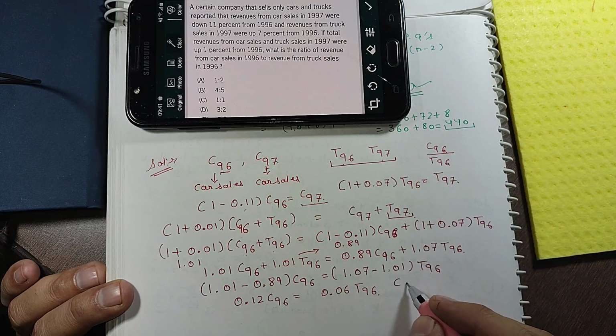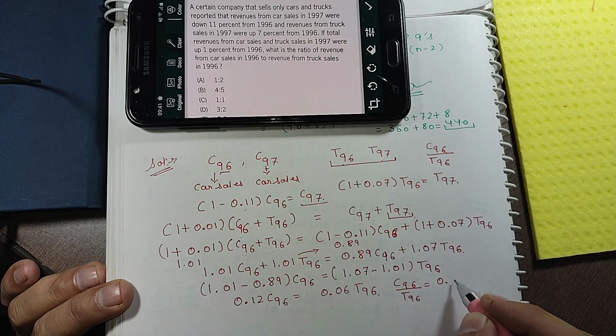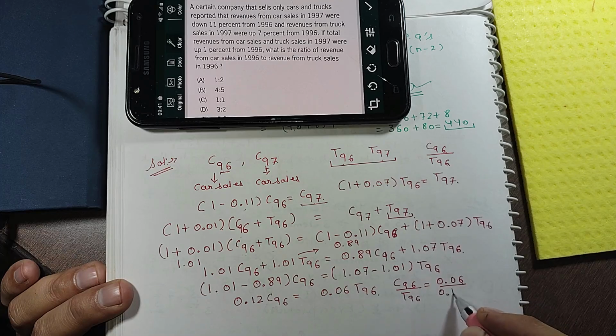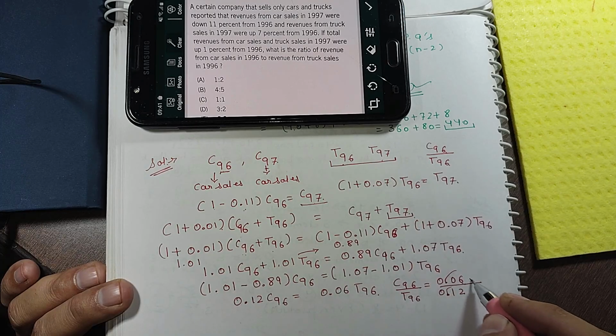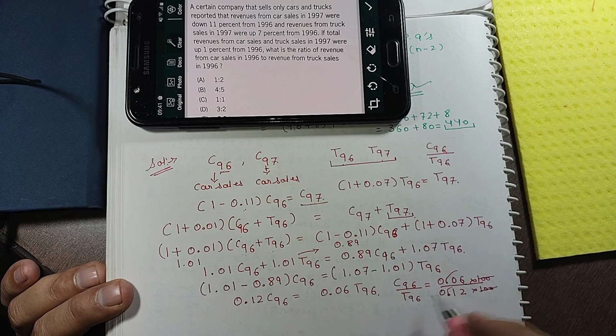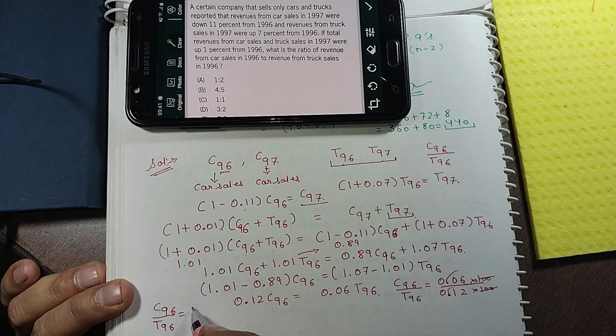So C96 divided by T96 will be equal to 0.06 divided by 0.12. Now here, after the decimal there are two digits, and in the denominator also. So if I cancel this, I will have 100 in the numerator from this side and 100 in the denominator, which will cancel out. So basically C96 upon T96 reduces down to the ratio of 6 by 12, or I can write 1 by 2. So 1 by 2 is the desired ratio.